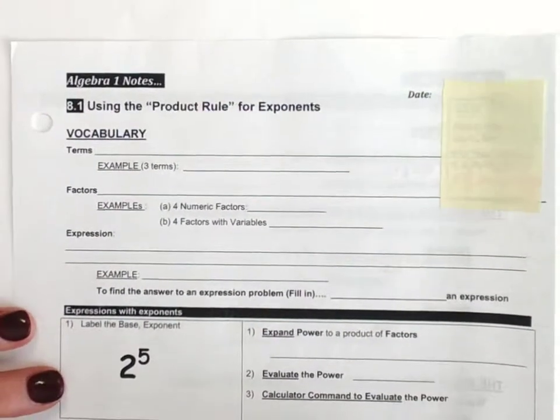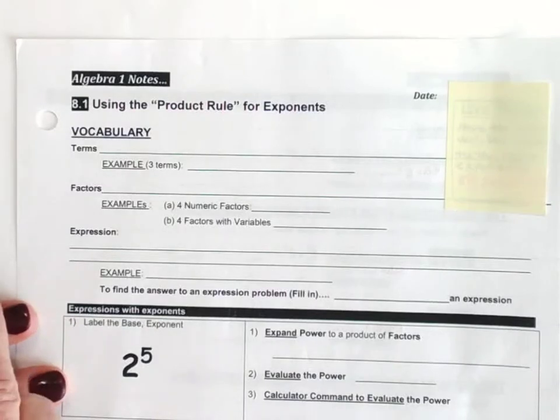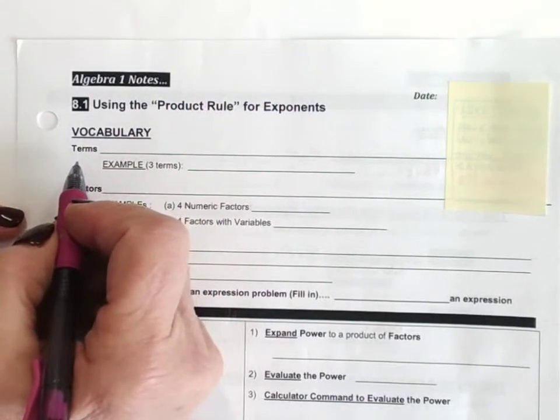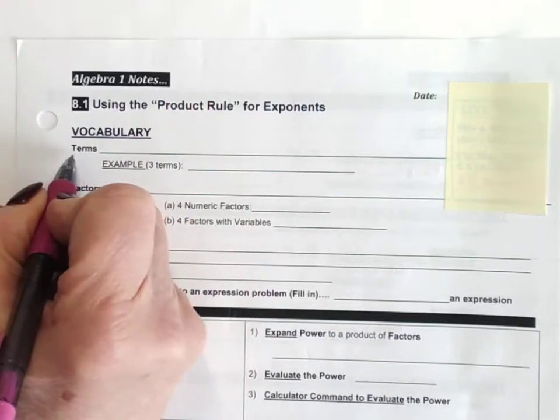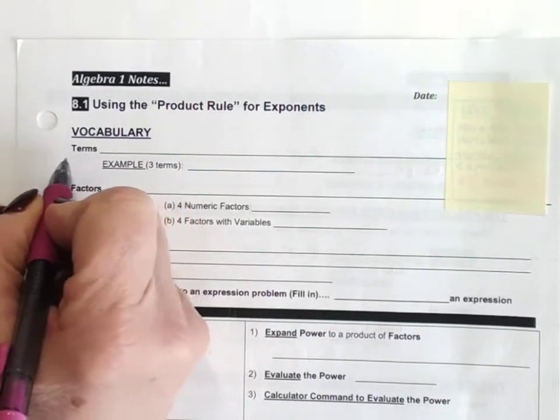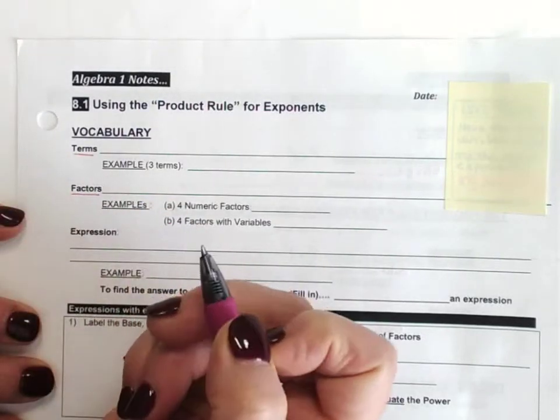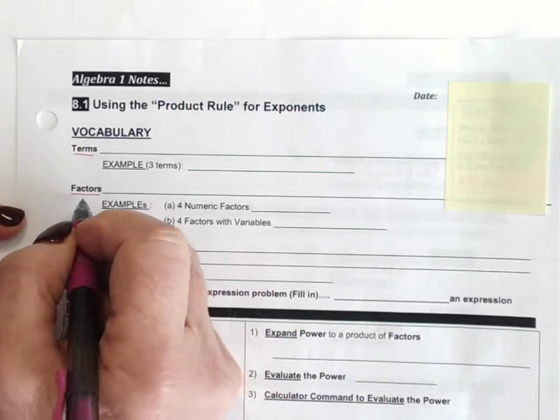Now, the first thing is that we have to go through and make sure that we understand terminology. We have two terms. We have two words, vocabulary words, that we need to understand what the difference are. The difference is between terms and factors.